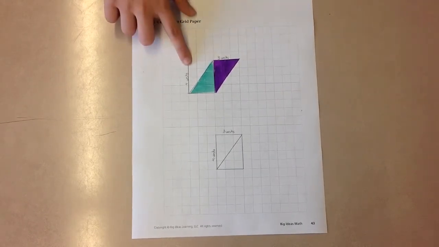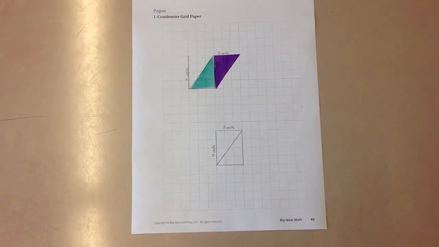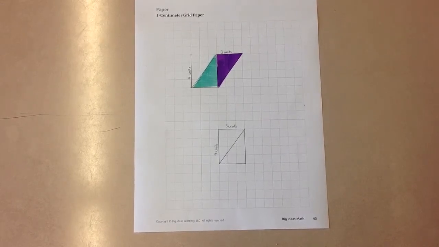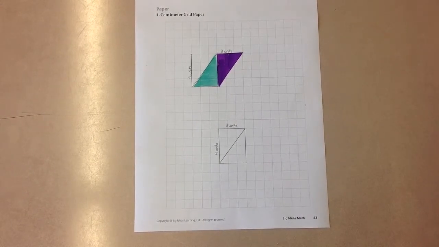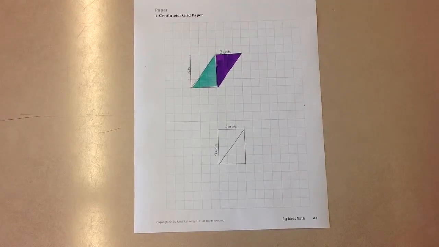Take this parallelogram for example. It has a base of 3 units and a height of 4 units. If I were to solve this area problem, I would find the area, which is 3 times 4, or base times height, and I would get the total area of 12 units squared.